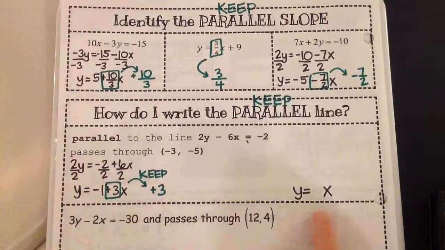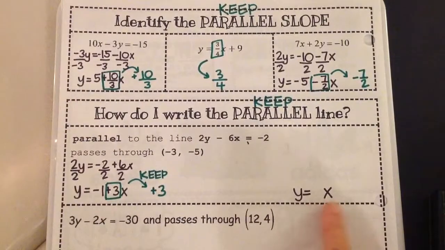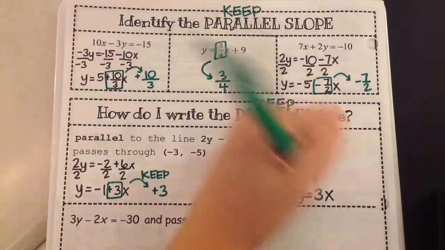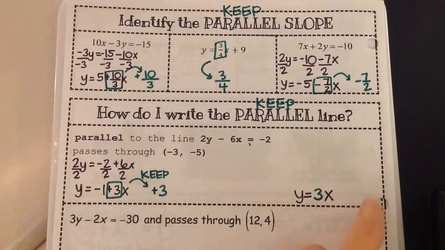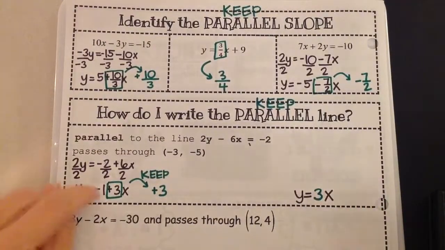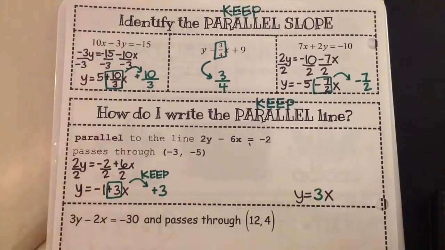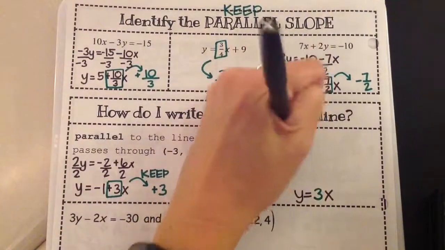So I've already started writing my final equation over here, my final answer. My slope is going to be 3. So I've started my equation already: y equals 3x. I just don't know what my y-intercept is. You cannot use the same y-intercept as this equation over here. You are going to have to find a new y-intercept. And here is how we do this.